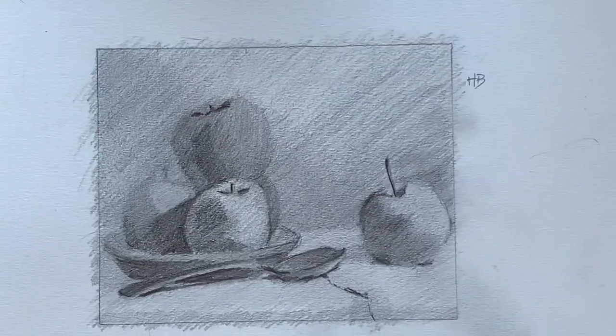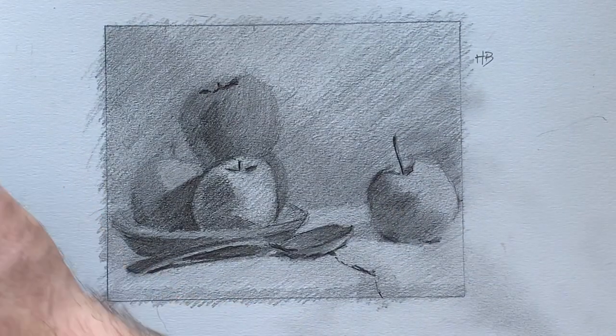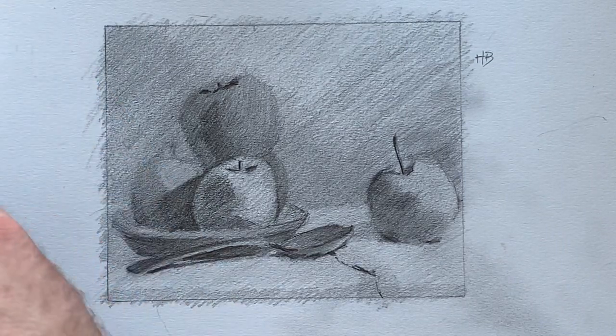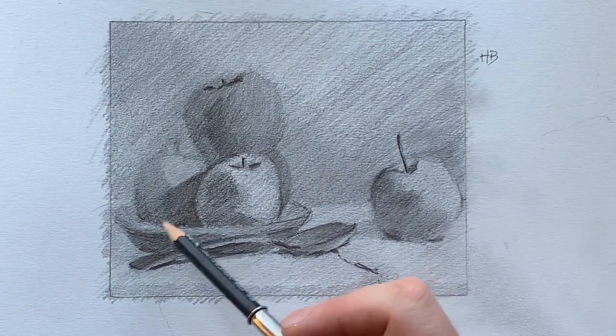Okay. Now, let's start to come in with some heavier pencils. So we'll come in with the 2B as our first port of call.